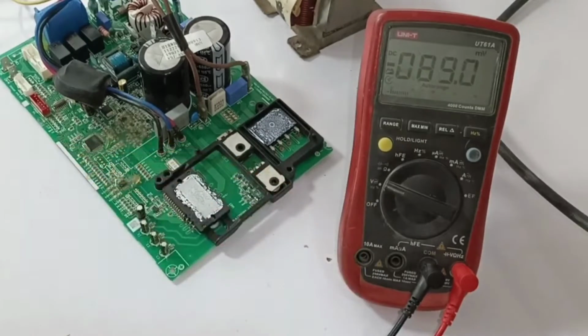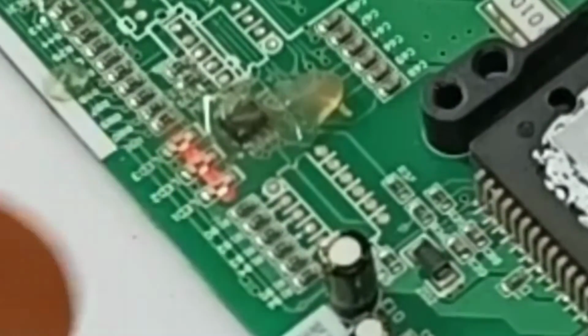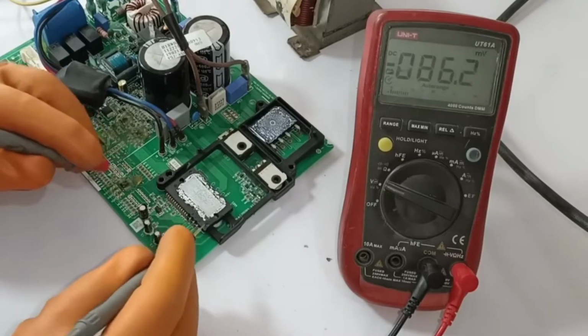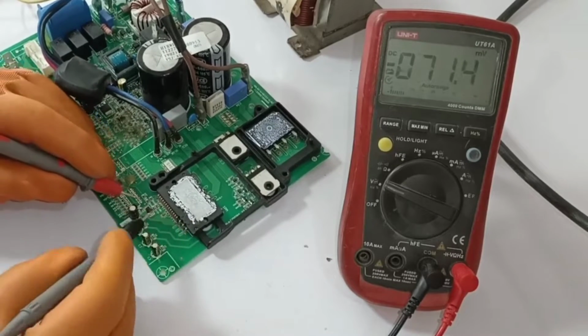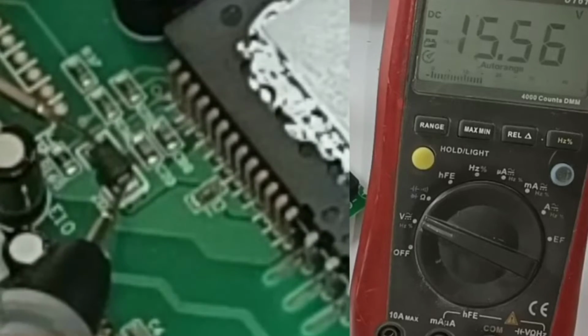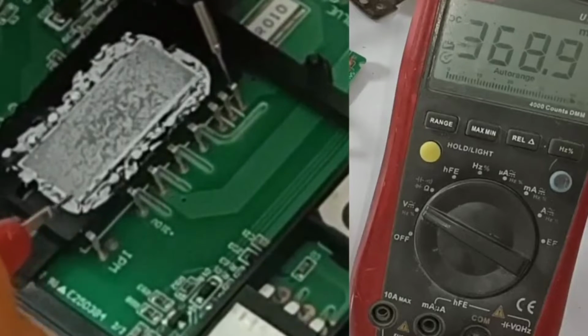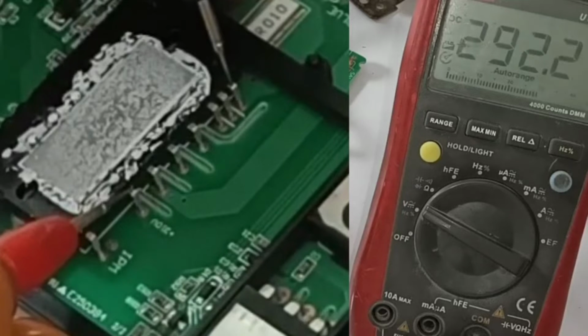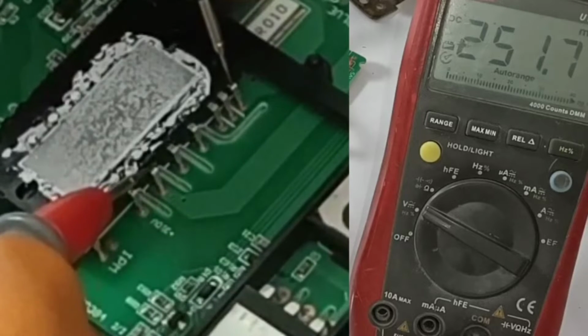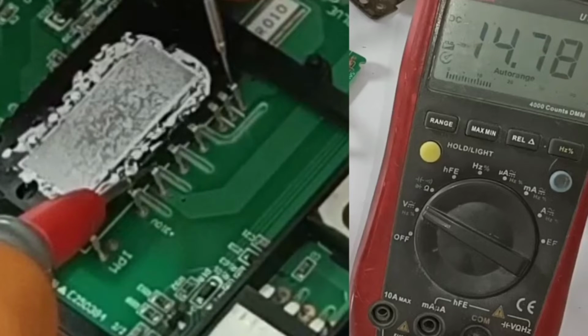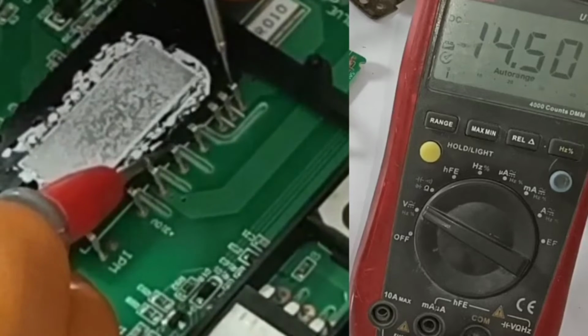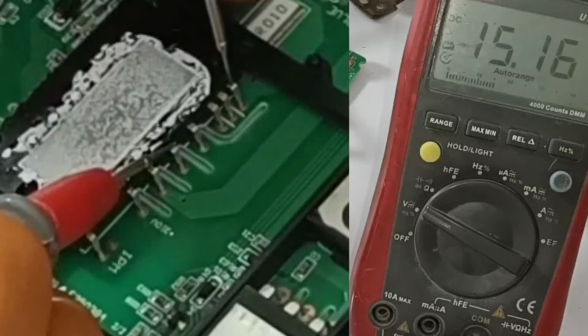I will power on the circuit. The circuit has turned on. So, first of all, I will check the 15 volts on this diode, and 15 volts are present on this diode. I will place the black probe with the negative pin, the red probe with the positive. 292 DC volts are passing on these pins. Now, the next pin of the IPM. Almost 15 volts are passing here. I will now check the volts on the next pin, and 15 volts are present here.